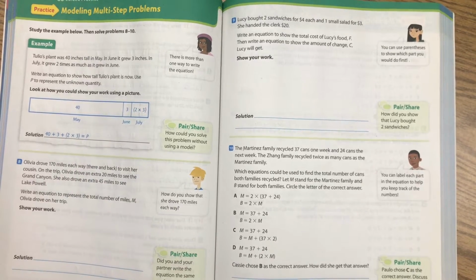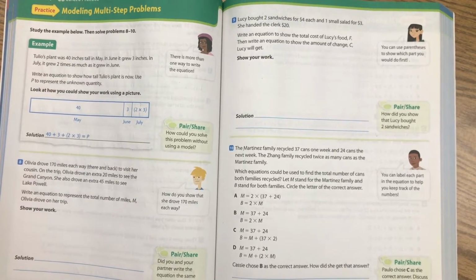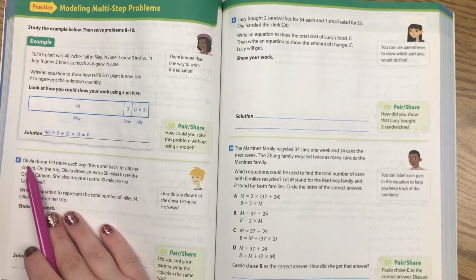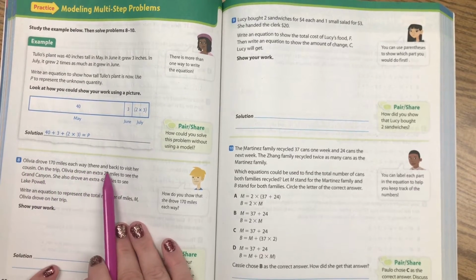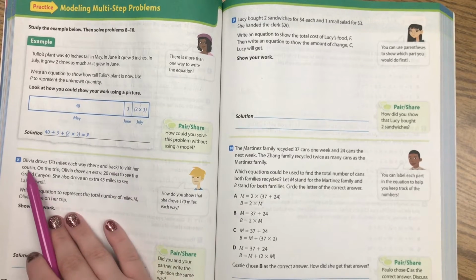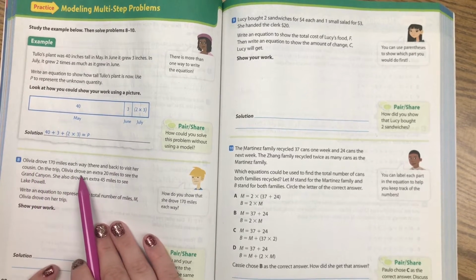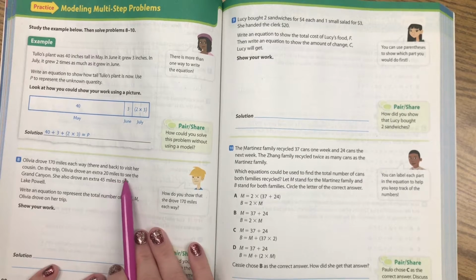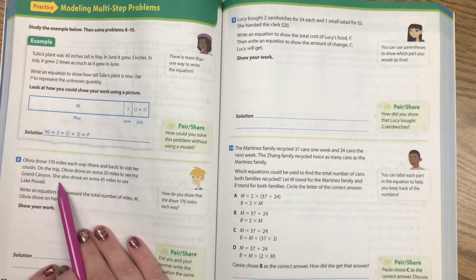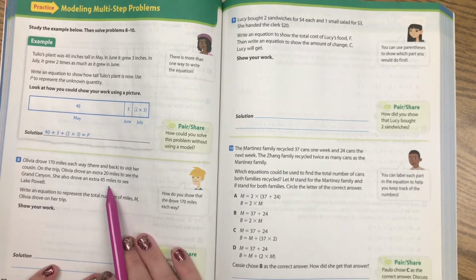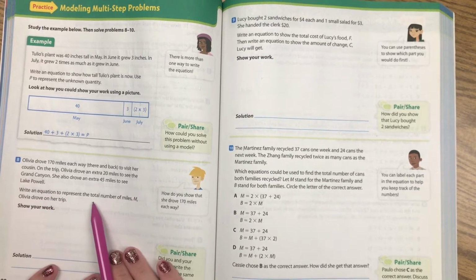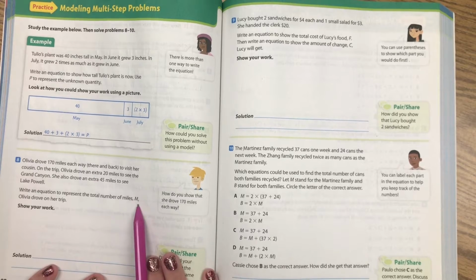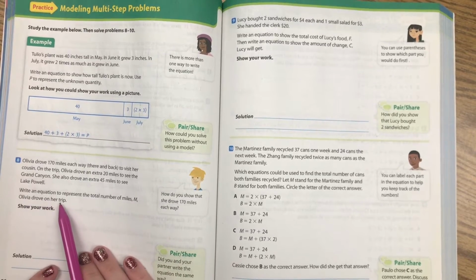So let's go ahead and try number 8. Olivia drove 170 miles each way, there and back, to visit her cousin. On the trip, Olivia drove an extra 20 miles to see the Grand Canyon. She also drove an extra 45 miles to see Lake Powell. Write an equation to represent the total number of miles, M, Olivia drove on her trip.